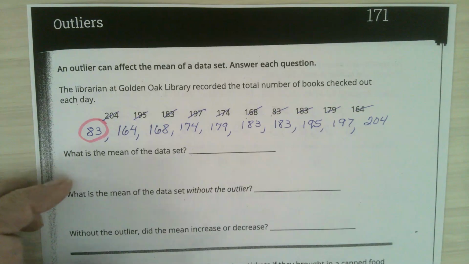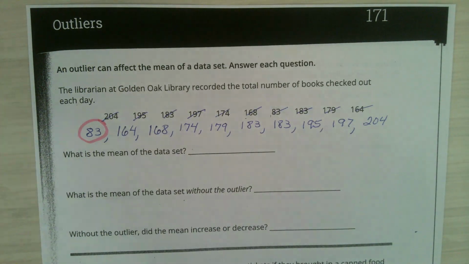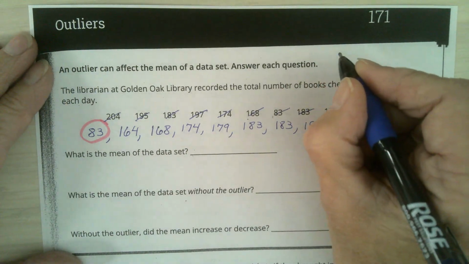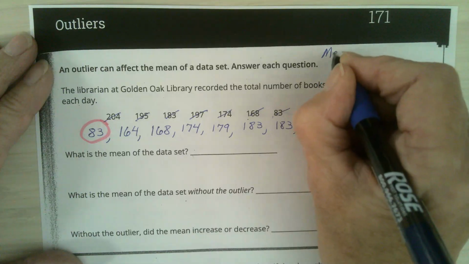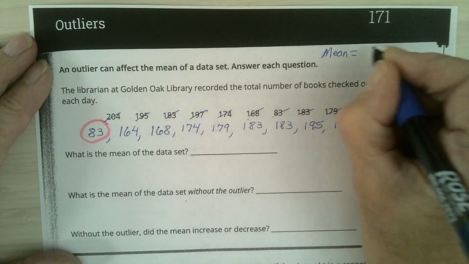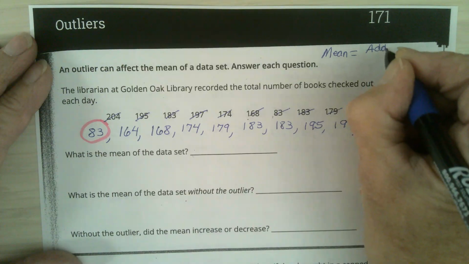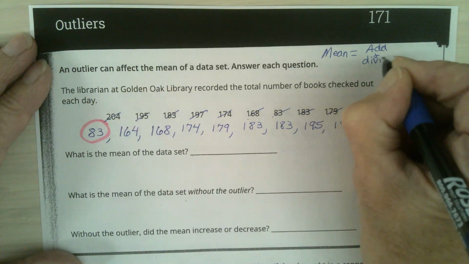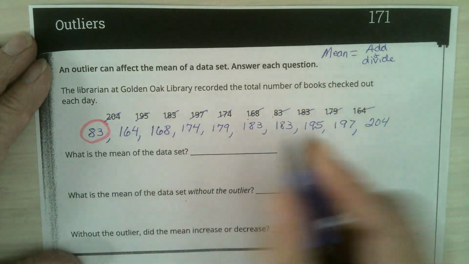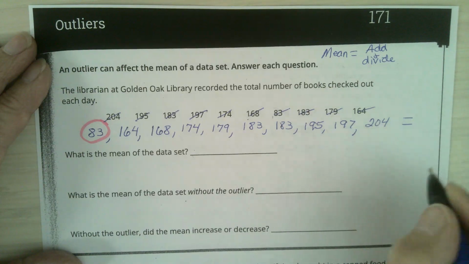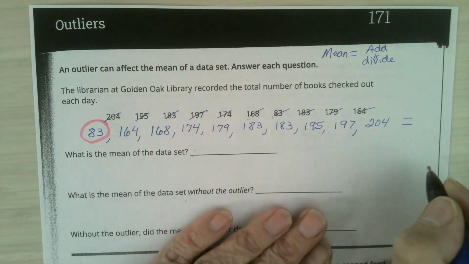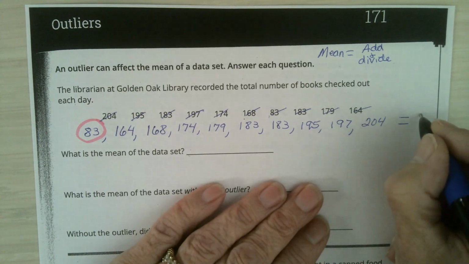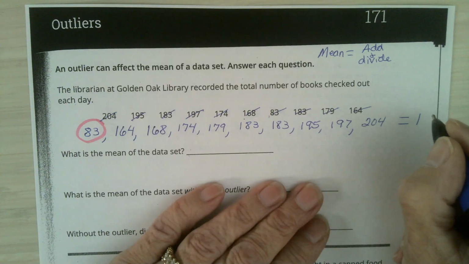Now it says, what is the mean of the data set? Well, kids, when you do the mean, let's just put a few notes up here. You add and divide, right? So to get the mean, you add and divide. Now, on this group, when you add all of these numbers together, I'm just going to tell you so you can save time, you're going to get 1,730.